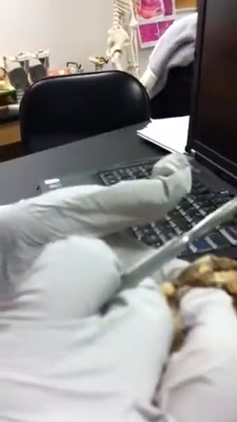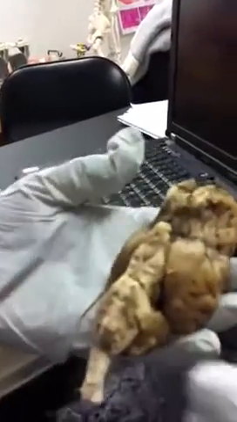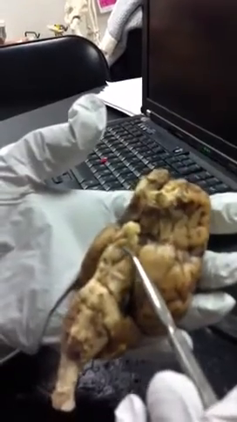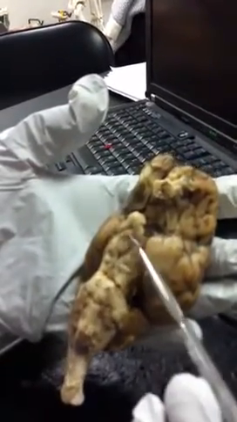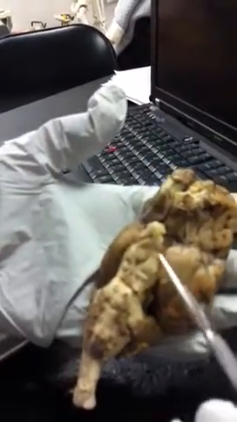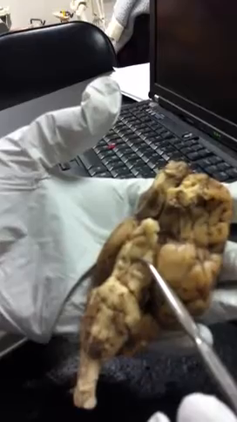Okay. Did we miss any? Oh, what about the mammillary body? The mammillary body would be this. And the sheep only have one, as opposed to humans, they have two.